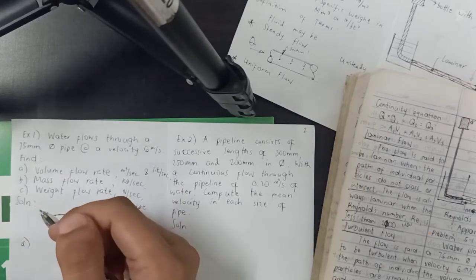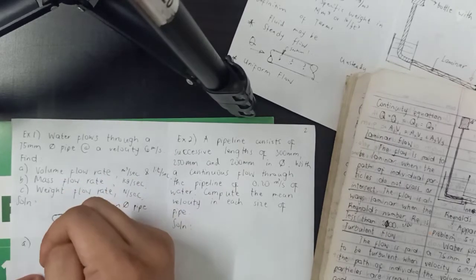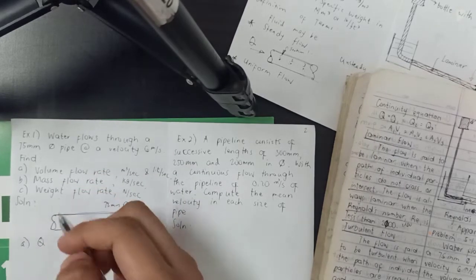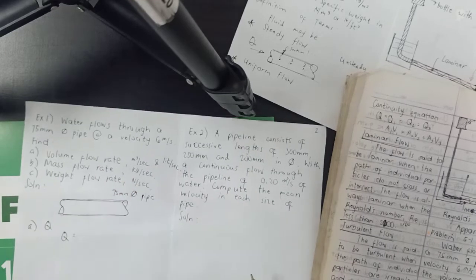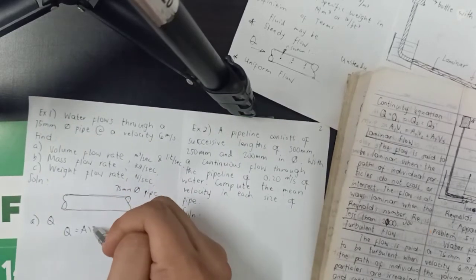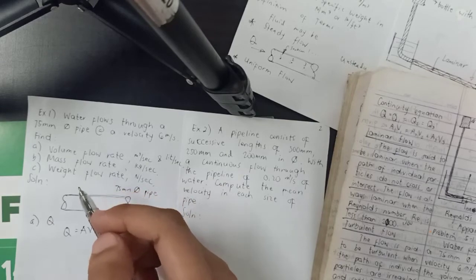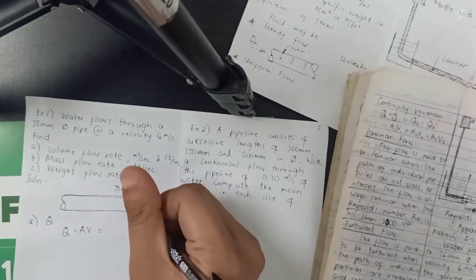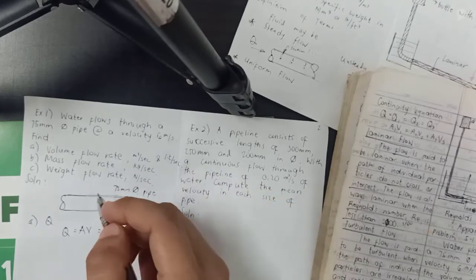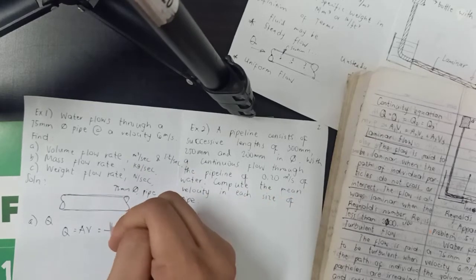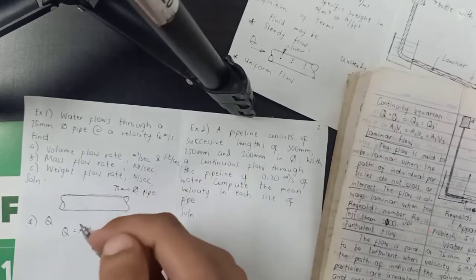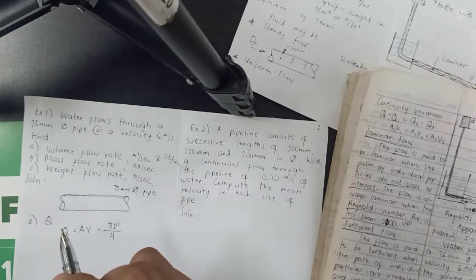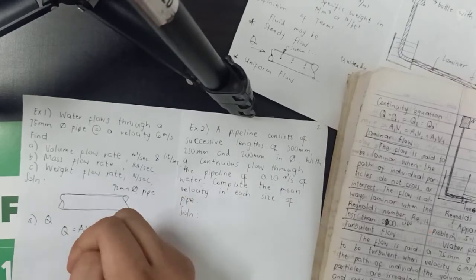So A, the volume flow rate, Q. Let's find Q. Again, Q equals AV. The area is in terms of diameter, so it is a circle: pi d squared over 4. And the velocity is given to us.